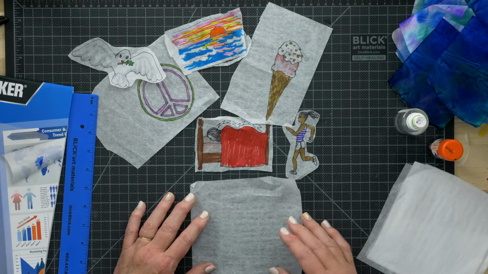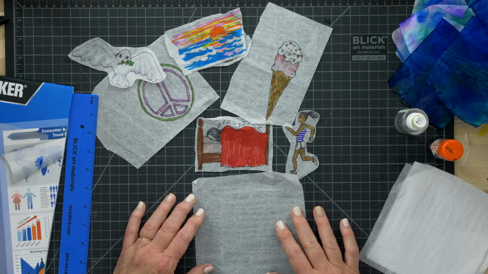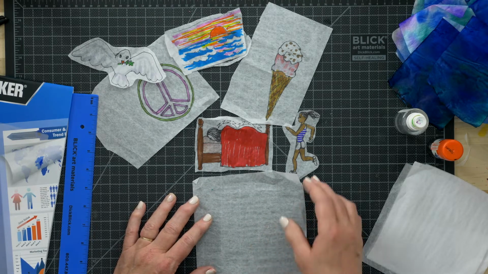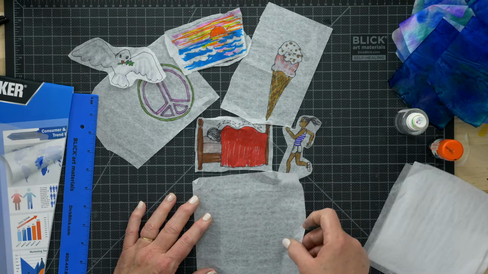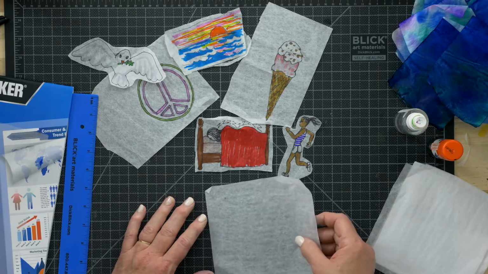So drawing on some of these responses and using some more of the cut tissue paper, go ahead and make drawings on the tissue paper using markers. You could also use colored pencils if you like, or crayons, or any drawing media. So cut them out and set them aside.